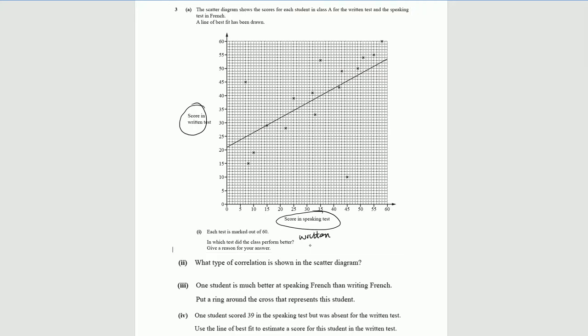So written, there's a higher range of scores, or you could say something like the lowest score for the written test is higher than the lowest score for the speaking test, and the highest score for the written test is higher than the highest score for the speaking test as well. So something along those lines.